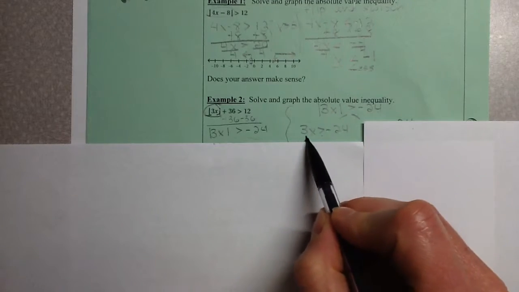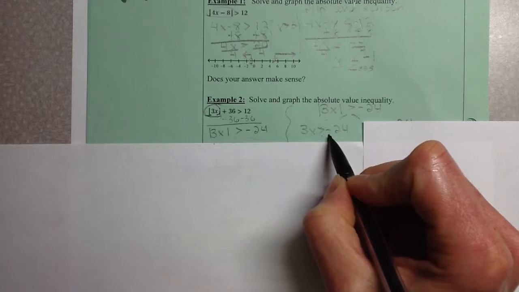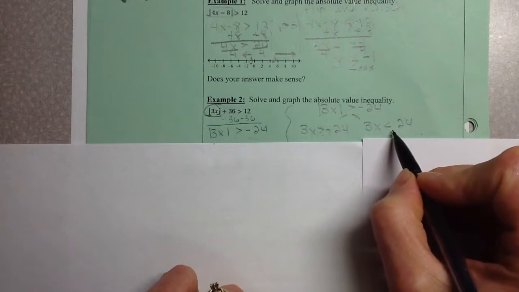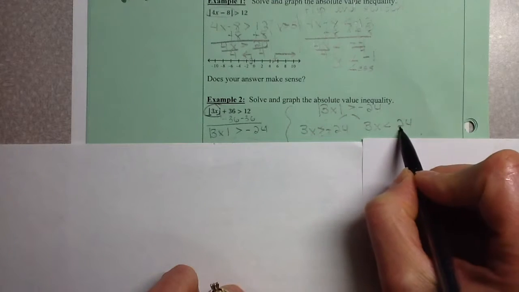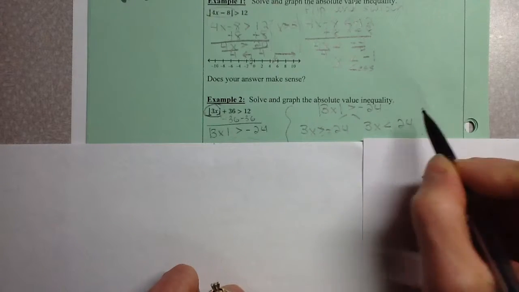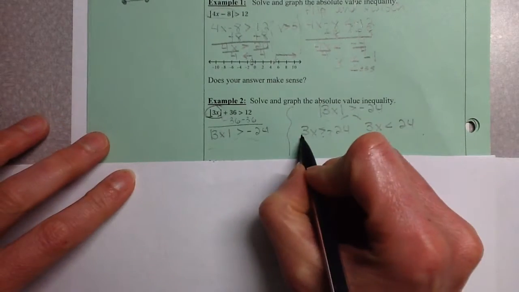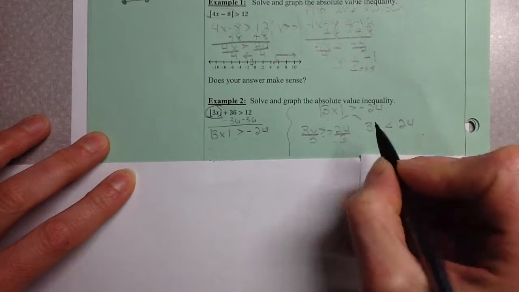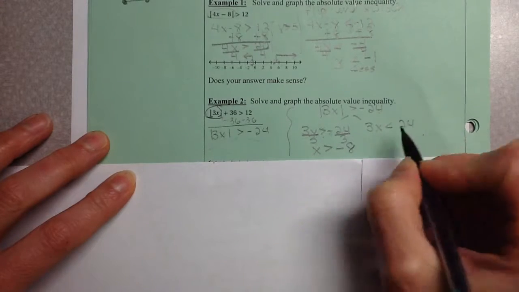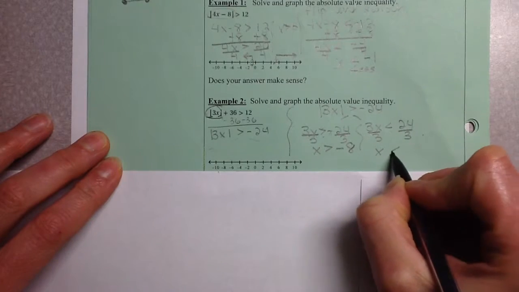The second time, this stays the same, so it's still going to be 3x, but now I need to flip the sign, flip the inequality and switch the sign of the number. So now I have 3x is less than, this was a negative 24, that becomes a positive 24. The inequality sign gets flipped, and the sign of the number gets changed. And now just go ahead and solve it. So we can divide both sides by 3, and x is going to be greater than negative 8. Divide this side by 3 and we have that x is less than 8.